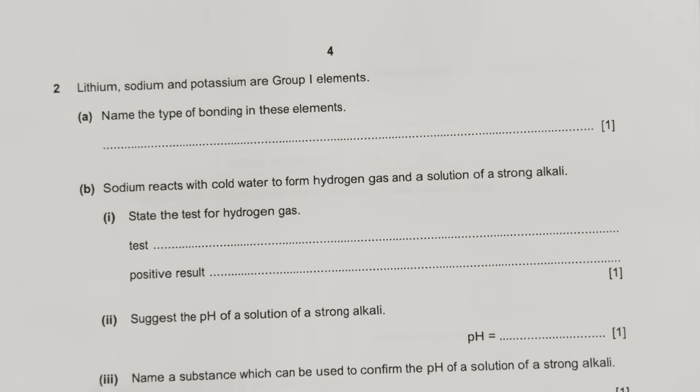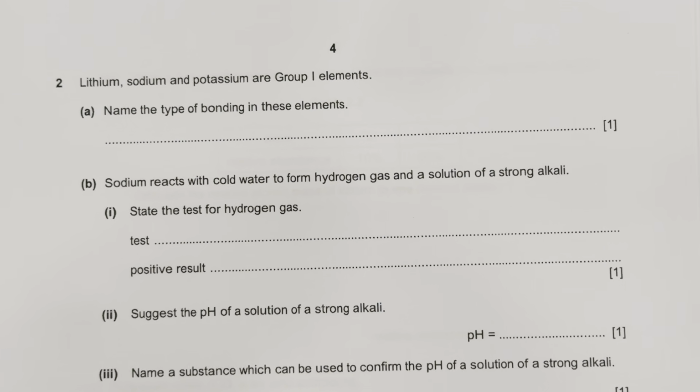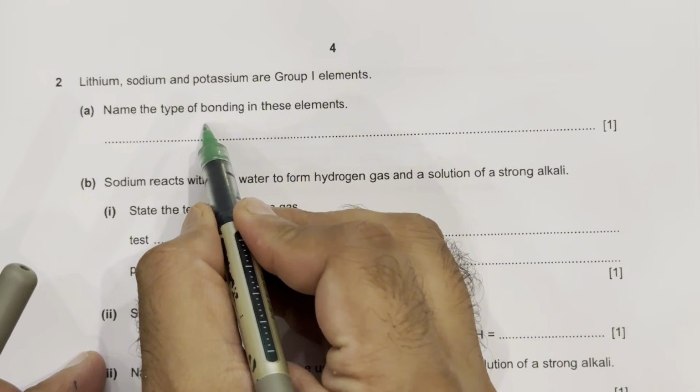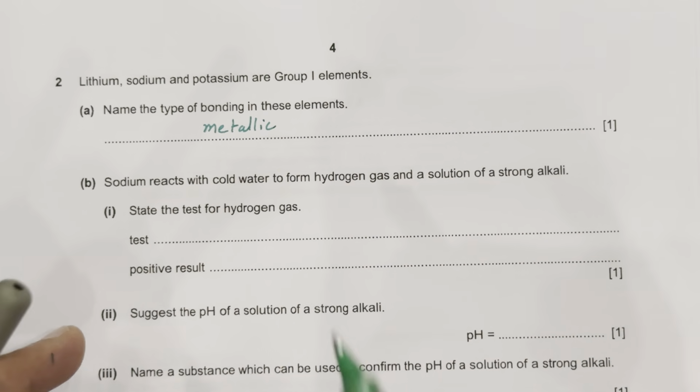Now moving to question number 2. Question number 2 is from the topic of the periodic table. Lithium, sodium and potassium are group 1 elements. We know that. Name the type of bonding in these elements. Group 1 are metals, so the type of bonding here would be metallic bonding. So we're going to write over here metallic bonding.